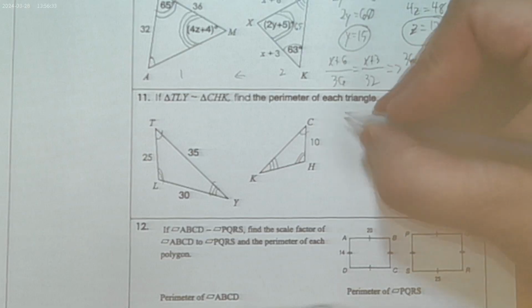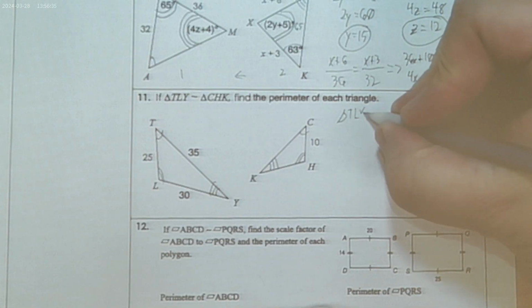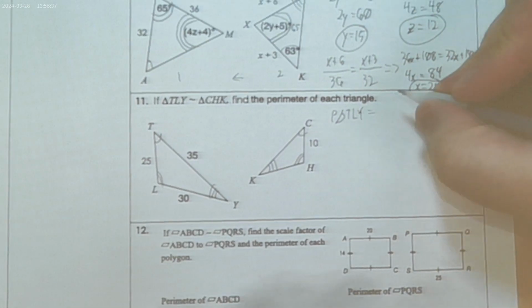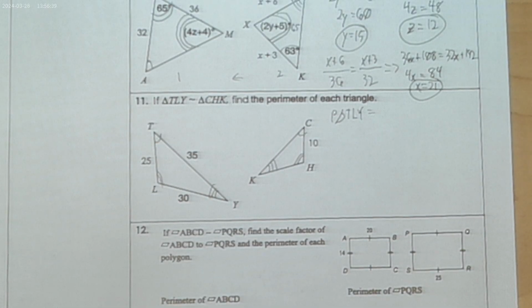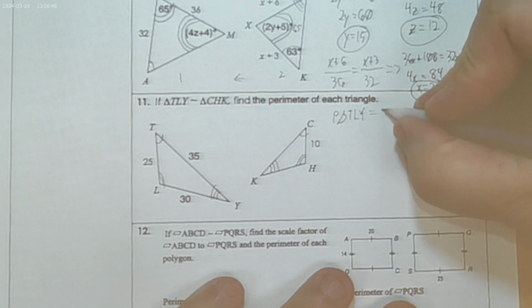Well, TLY is going to be easy. It's going to be 25 plus 35 plus 30, and it's going to equal 90.